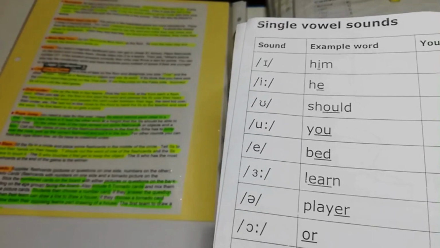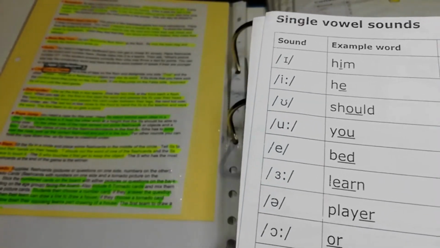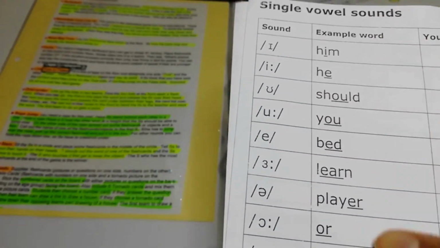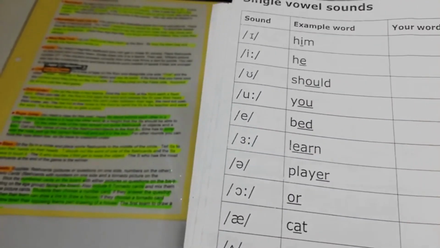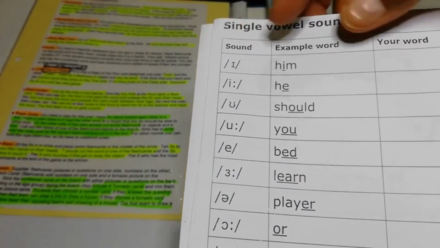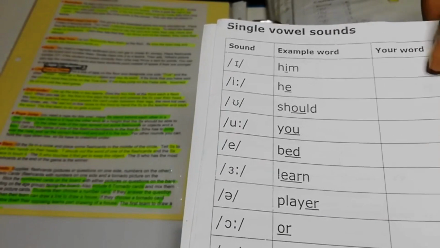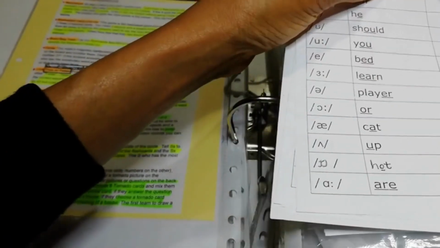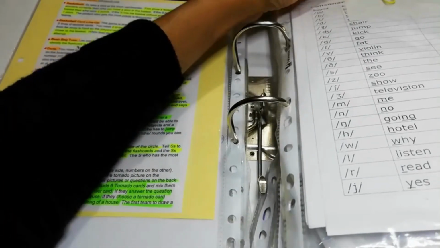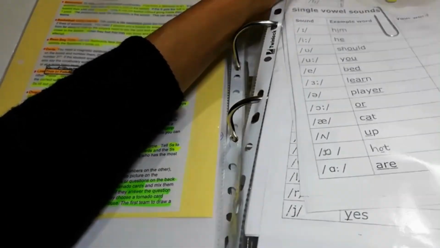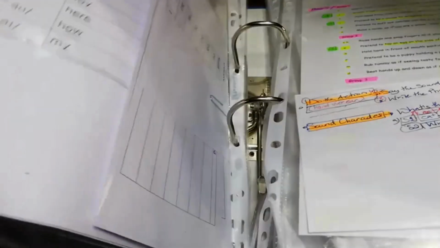You can create a document with the phonemes, and your students have to think of example words that go with the phoneme. You've got the phoneme and a given example word, and they have to think of their own example word. They can stick this into their books. You can do that for the monophthongs, the diphthongs, and the consonants as well.